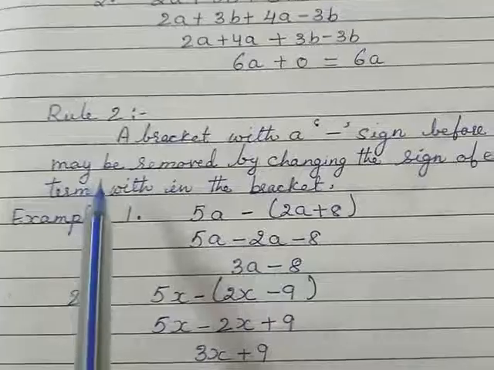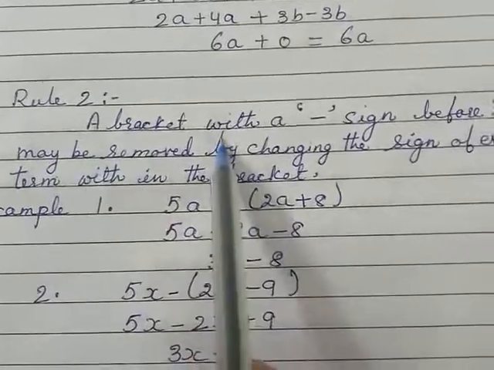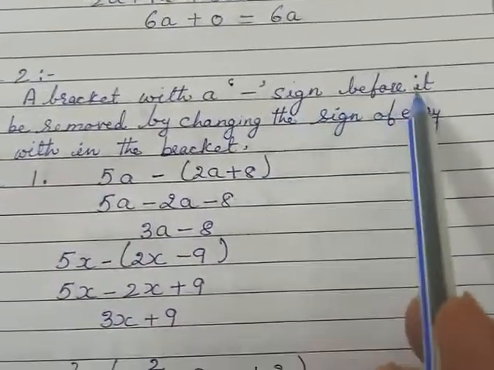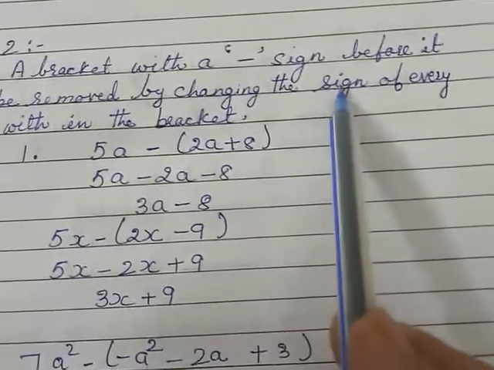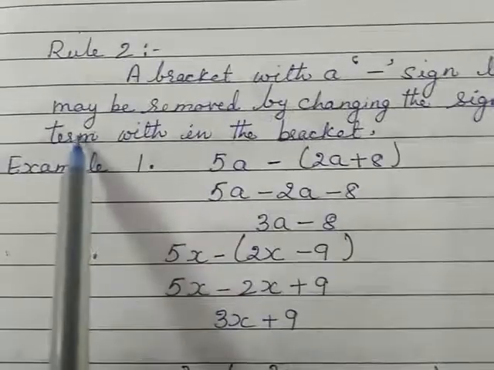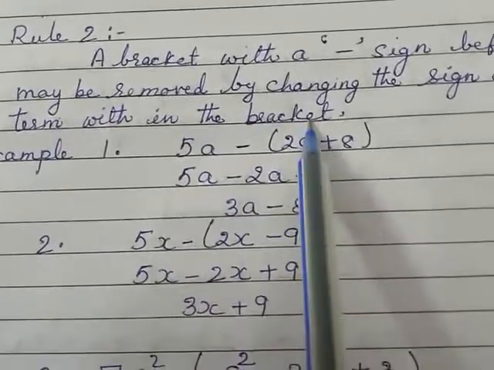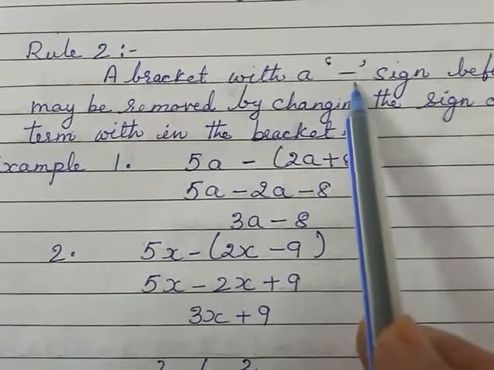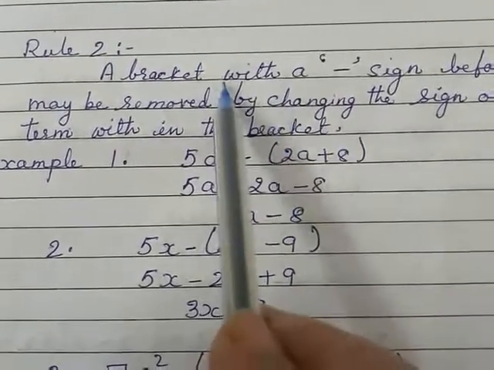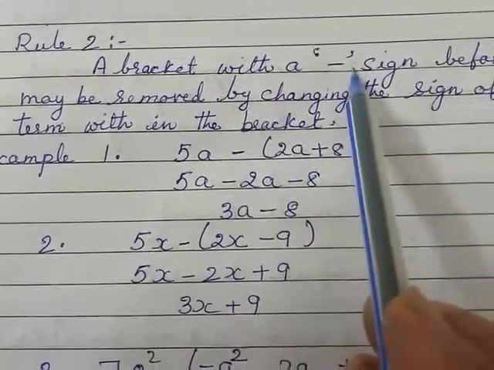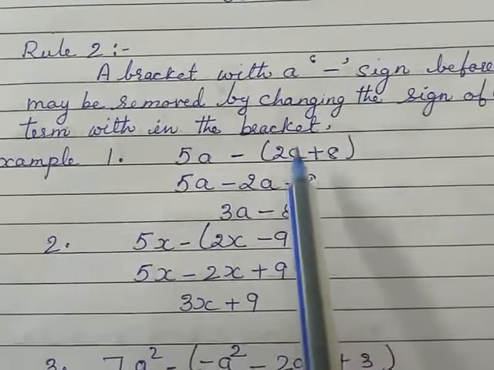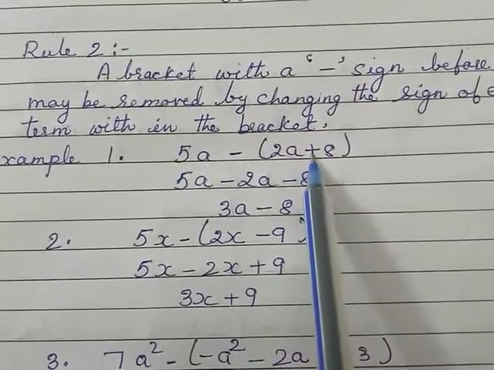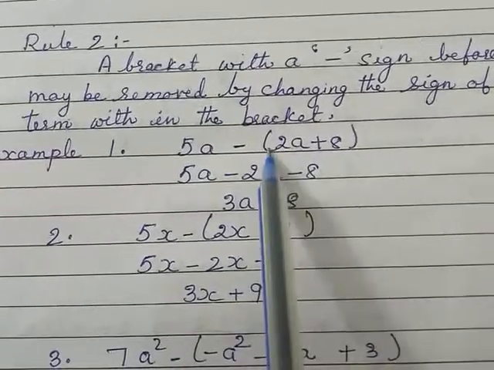The second rule is: a bracket with a negative sign before it may be removed by changing the sign of every term within the bracket. So if before a bracket we have a negative sign, we will remove the bracket by changing the sign of the terms present inside the bracket.